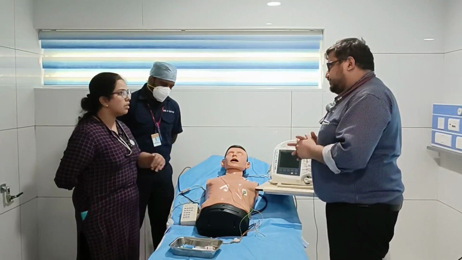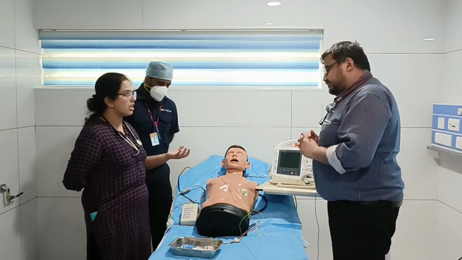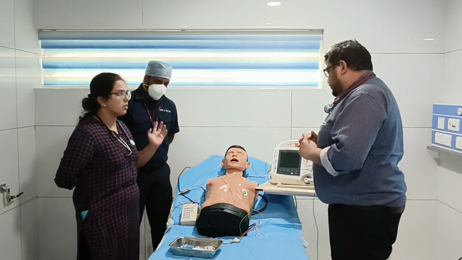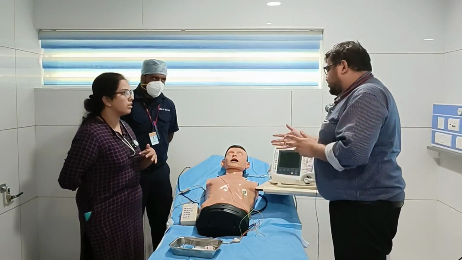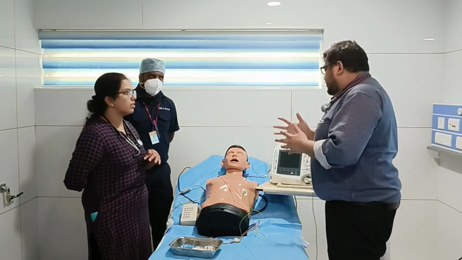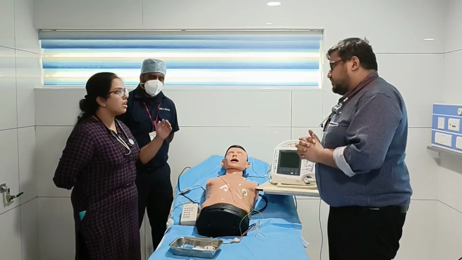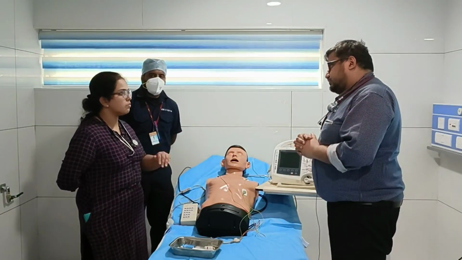Then we will go to the breathing part. We have to check whether the bilateral chest movements are adequate, connect him to saturation monitoring and look at the saturation. His respiratory rate is 24 per minute and bilateral air entry is equal. Saturation is 98% on room air. Since airway and breathing are on the normal side, we'll go with the assessment of the circulation.